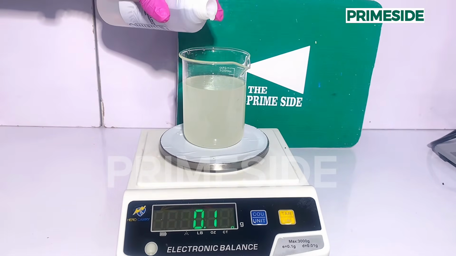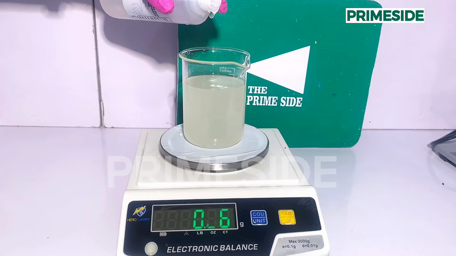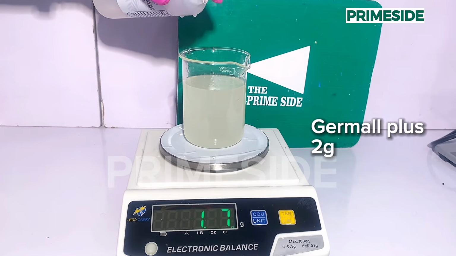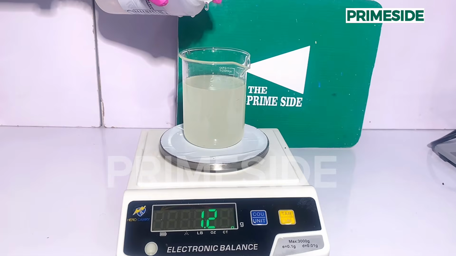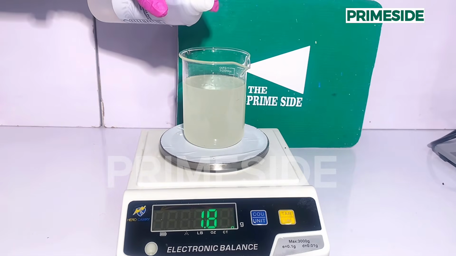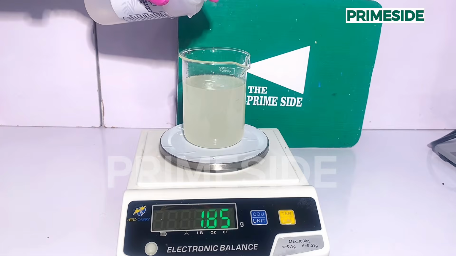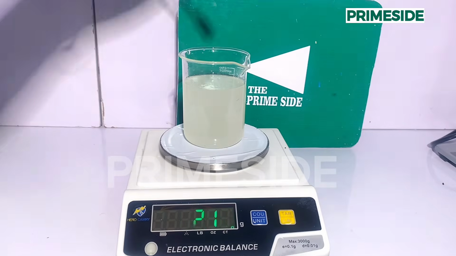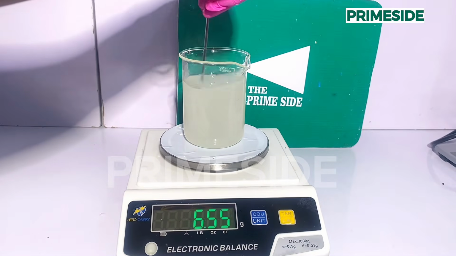Next, I'm going to add some preservative, and here I'll be using Jamal Plus preservative. This will help to keep the product stay longer because it was made with water and it could actually degrade due to microorganisms. This preservative can help this fragrance last up to 12 to 18 months even on the shelf.